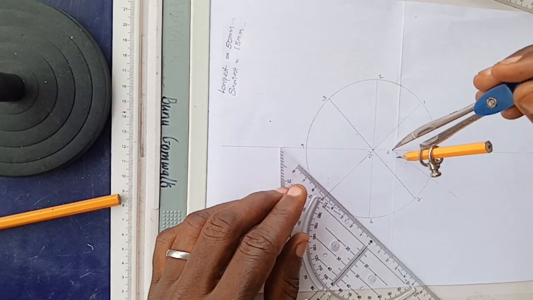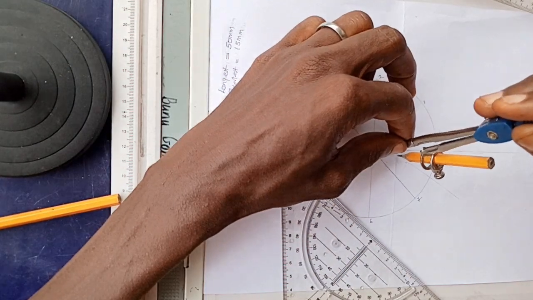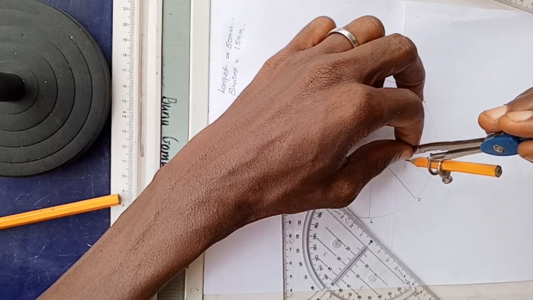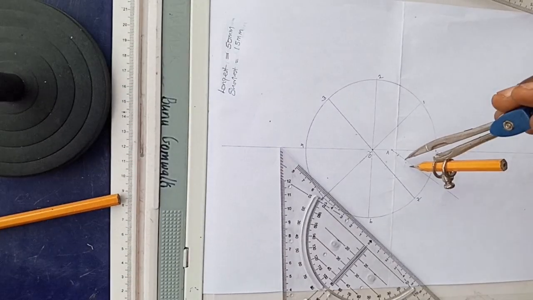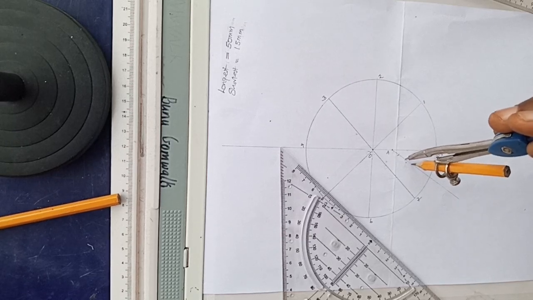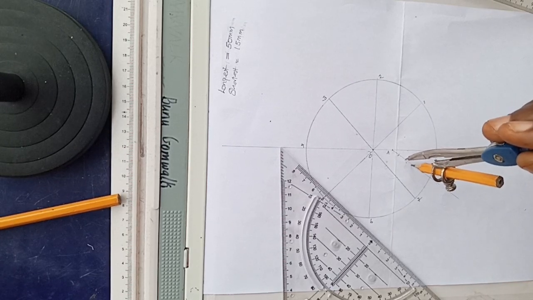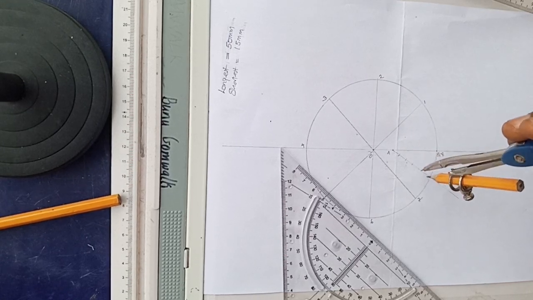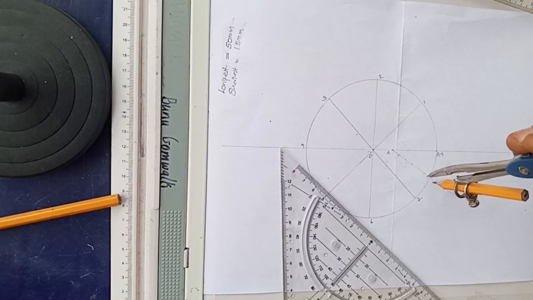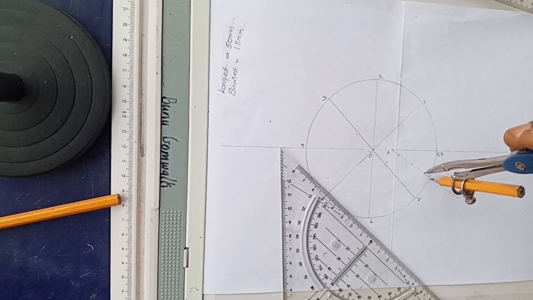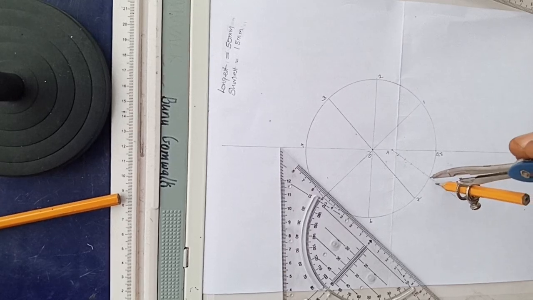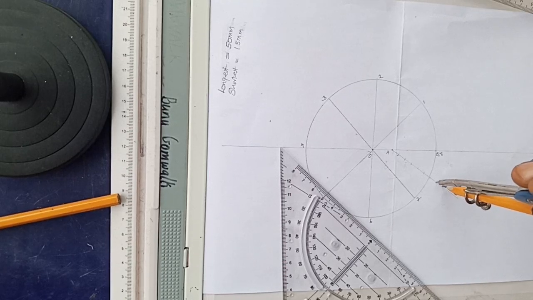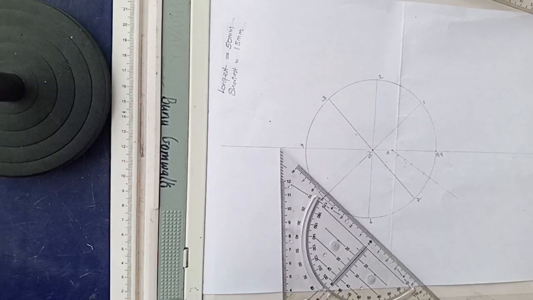Okay. 1, 2, 3, 4, 5, 6, 7, 8. So I have 8 equal parts.